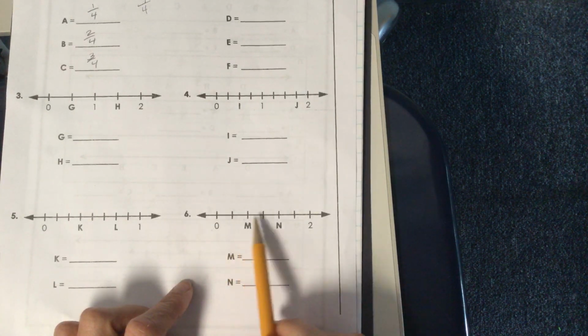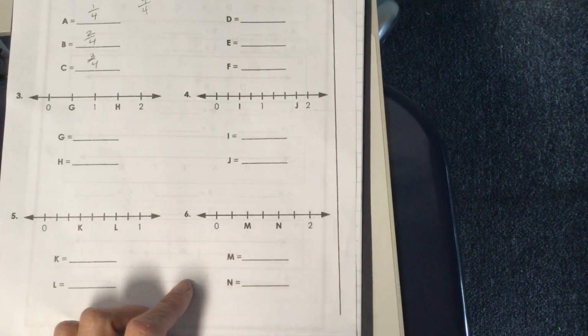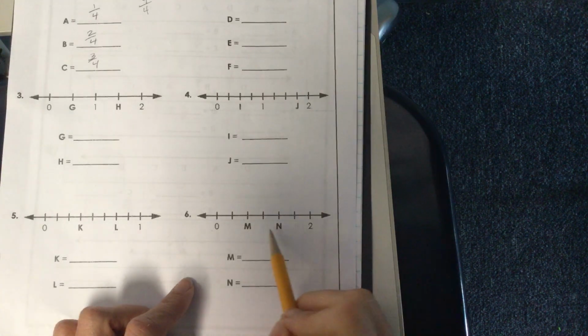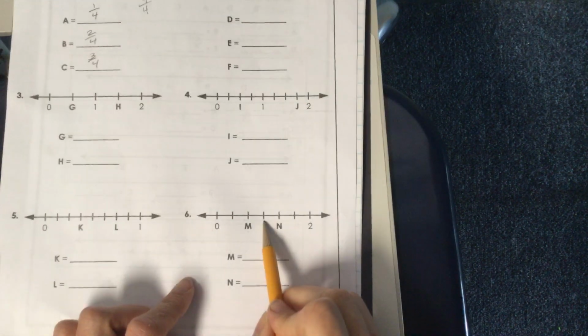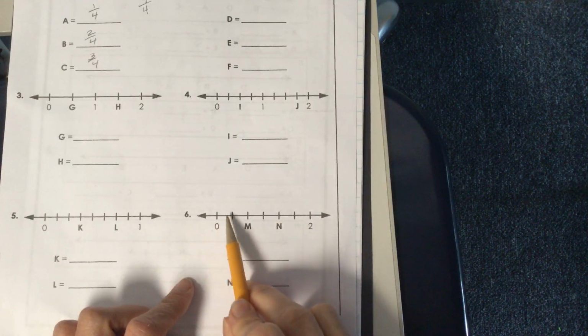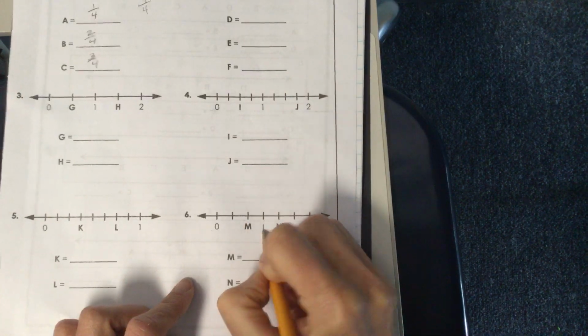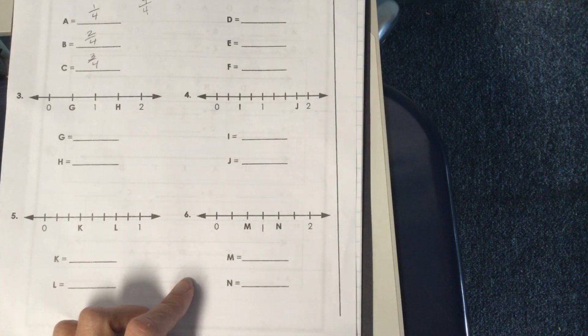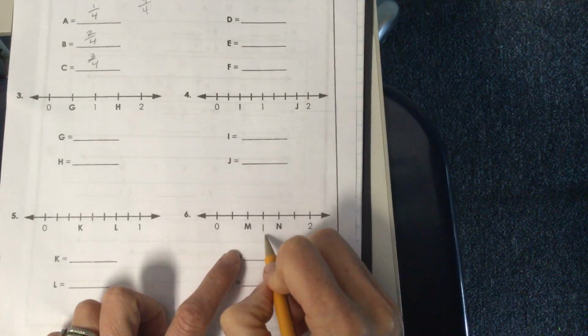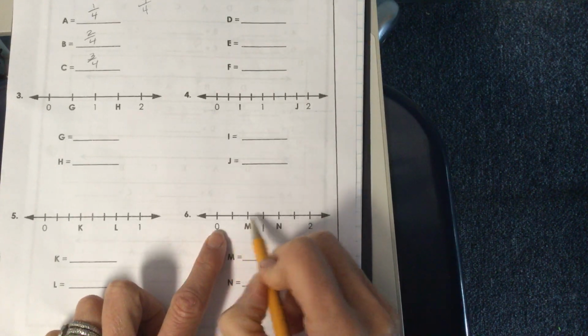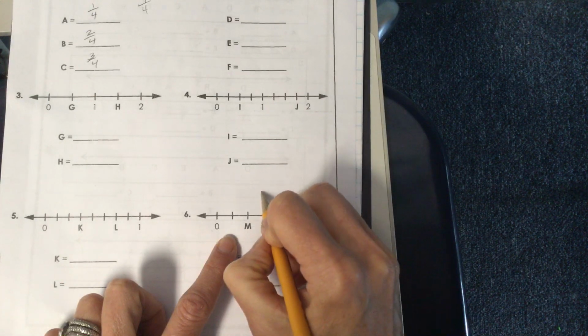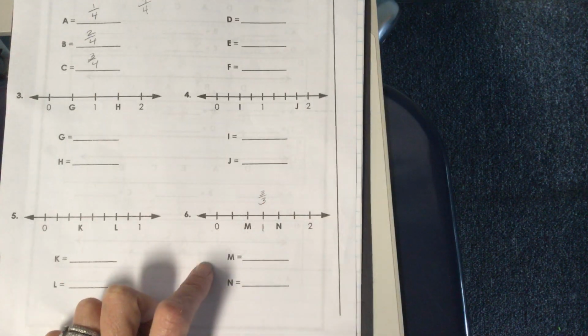We have 1, 2, 3, 4, 5, 6 spaces. So we've got to divide that or break it apart so that we get the whole number 1 at the halfway point. So our halfway point is going to be right here. Here's 0, 1, 2 spaces. Here's 2, 1, 2 spaces. This is where the number 1 needs to go, which is the same as, in this instance, we have 1, 2, 3 spaces. So the number 1 is the same as 3/3.